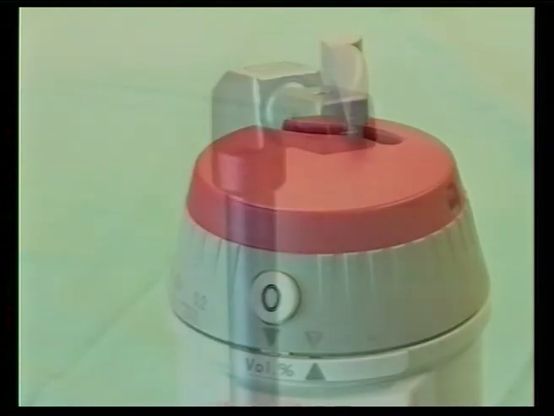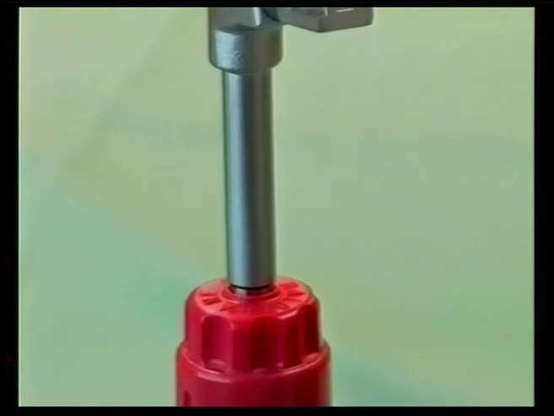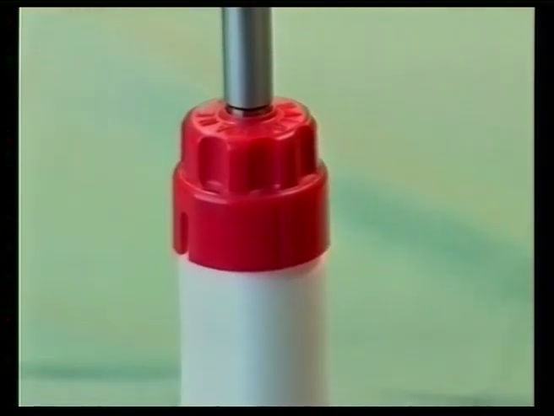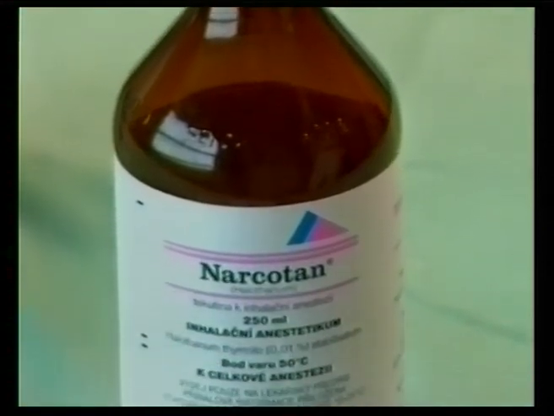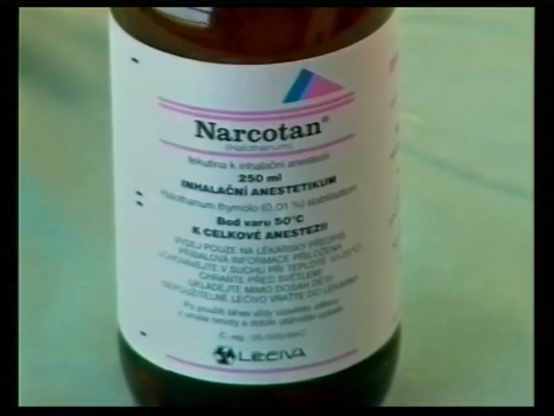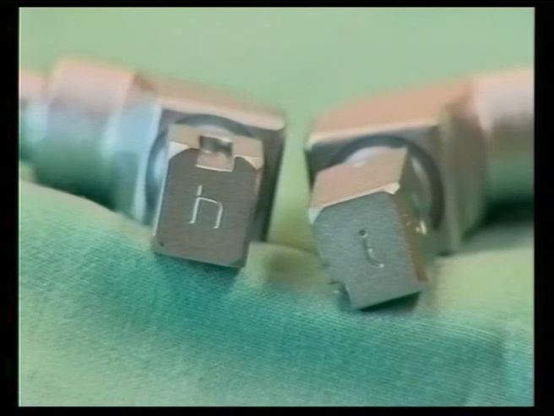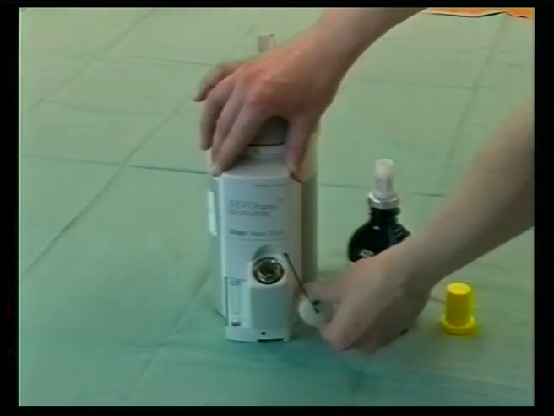Each anesthetic has different physical properties, mainly the boiling point, and so vaporizers cannot be interchangeable. The non-interchangeability of the contents is ensured by different shapes of the connectors and threads on bottles with liquid anesthetic of each agent.